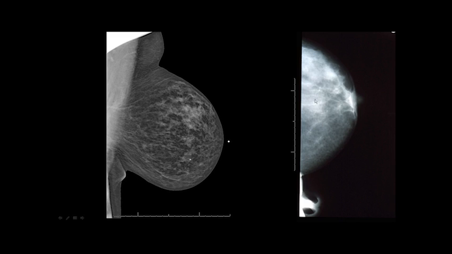Here's a CC view. The nipple is perfectly centered. They don't have a lot of retroglandular fat. I wouldn't send that in, but look what you have here. You have a nose. These are your nostrils where the patient wants to look down. Even when you give good instructions to tell the patient look up and out, sometimes they just don't do it.